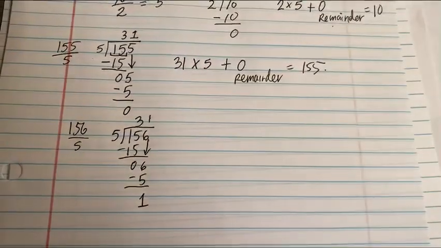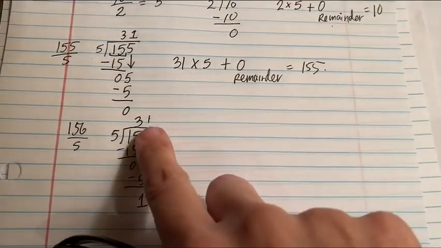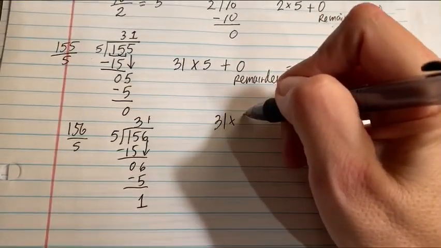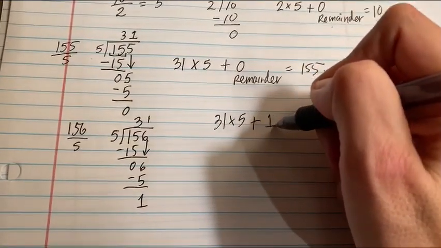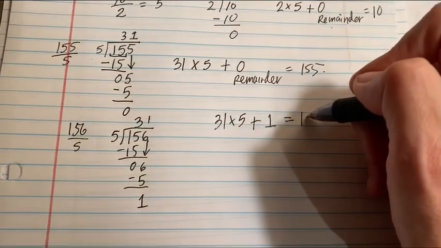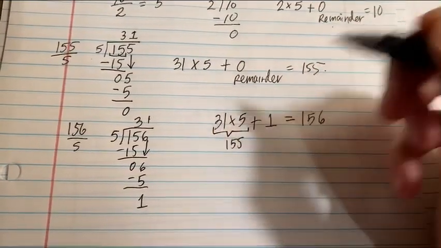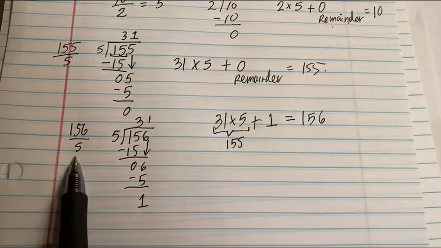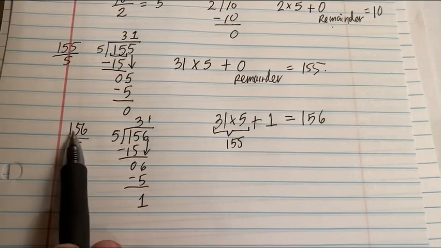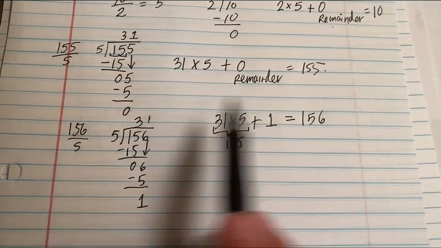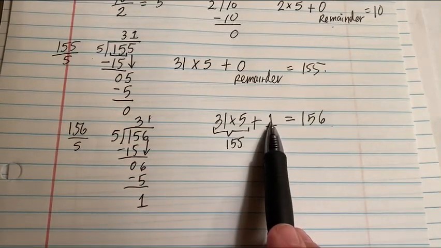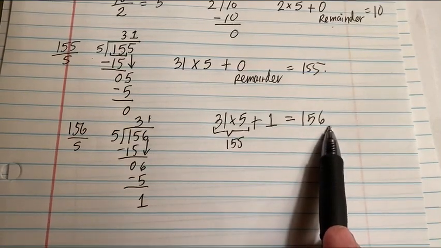Well, we've actually said two different things here. We could say 31 times 5 plus 1 is equal to 156, because we know this part is equal to 155. But what did we really say a minute ago? We said we wanted to divide.